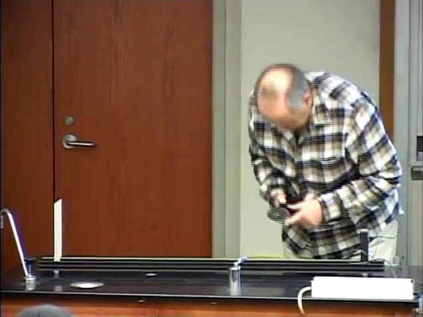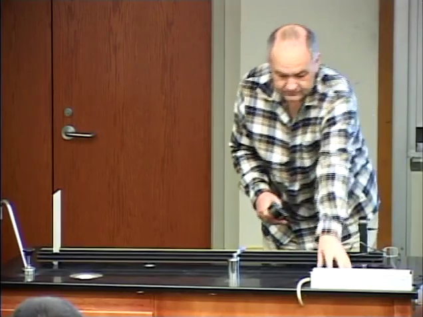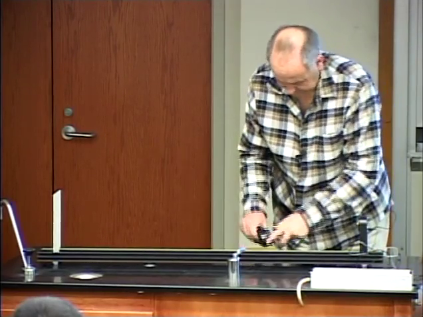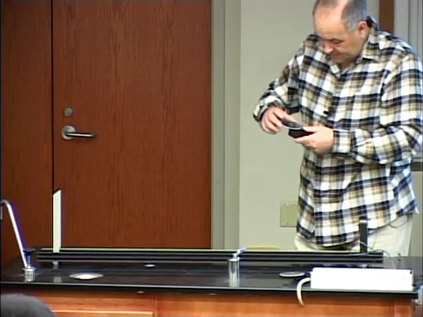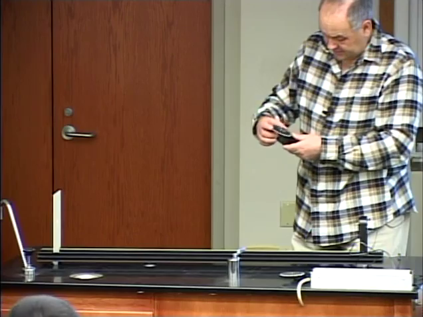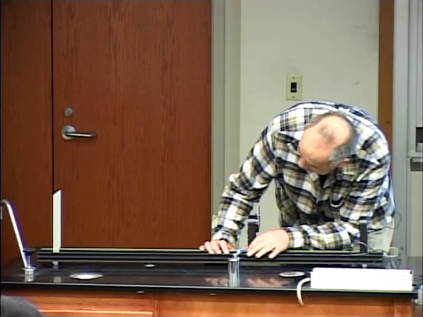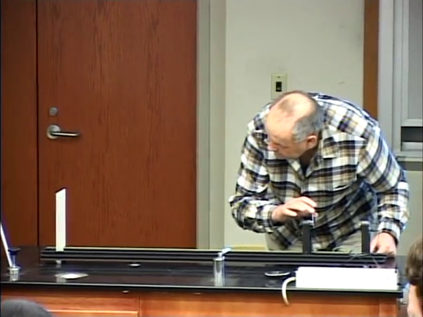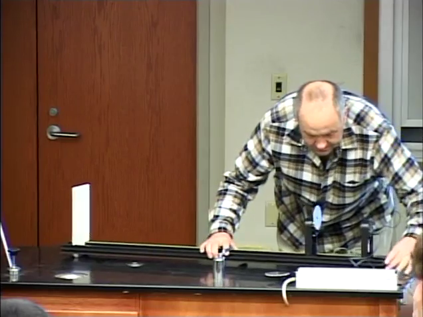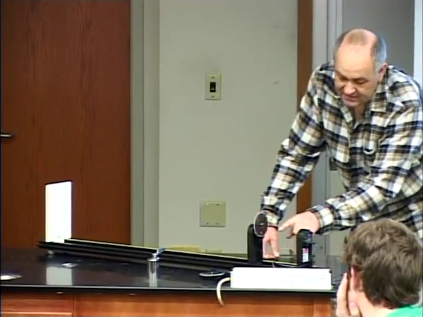And I'll put two slits. So here I have a source of light, and there are two slits over here.